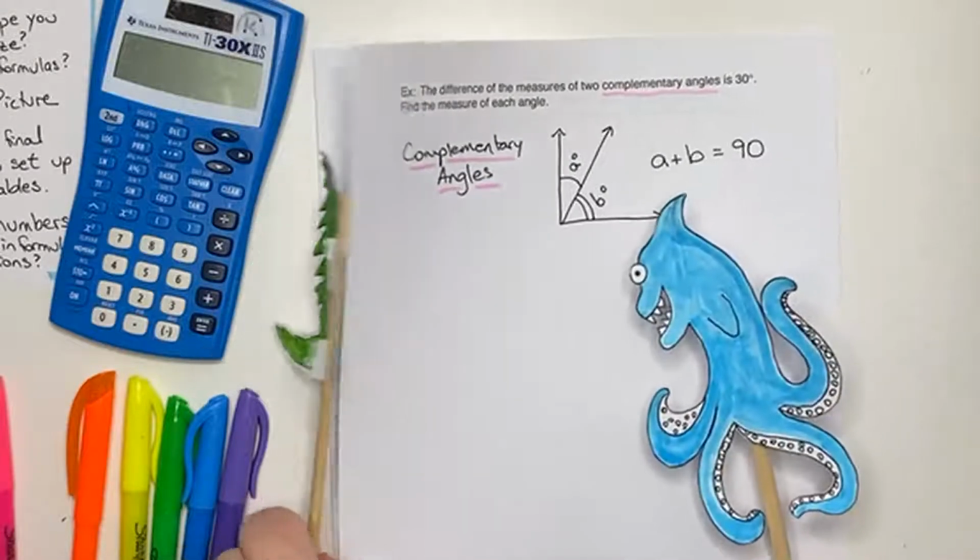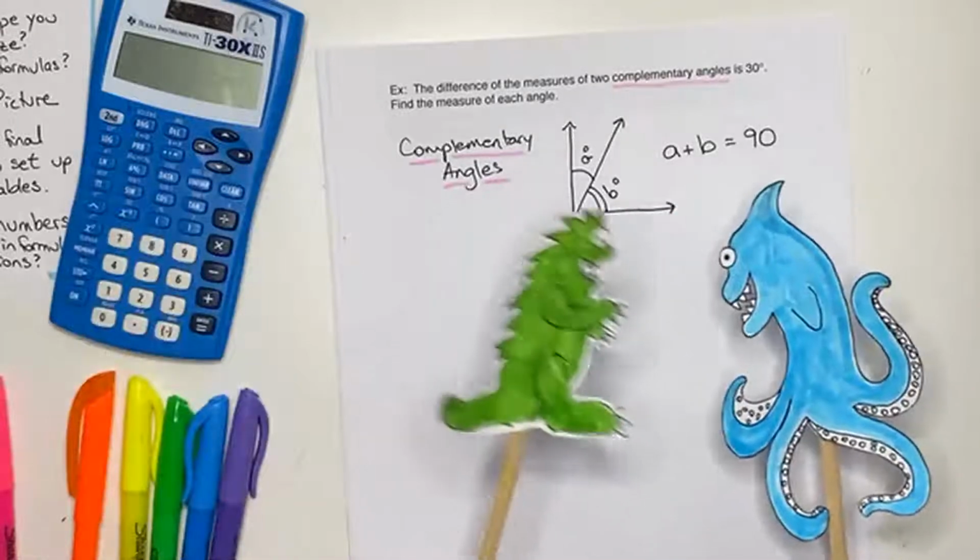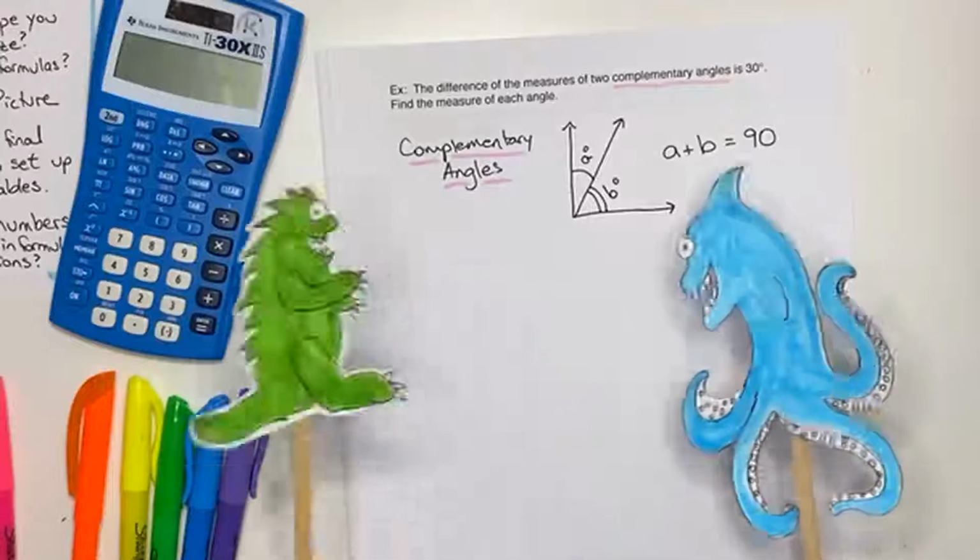You look so nice. Oh, so do you. Oh, so do you. I love that shade of green on you. Oh, and that blue makes you look like such a great carnivore. Oh, thank you so much.